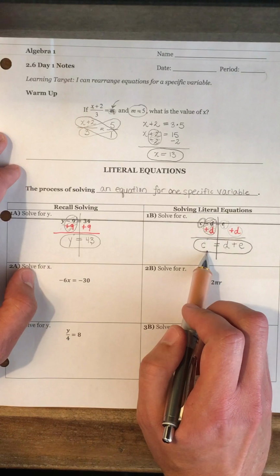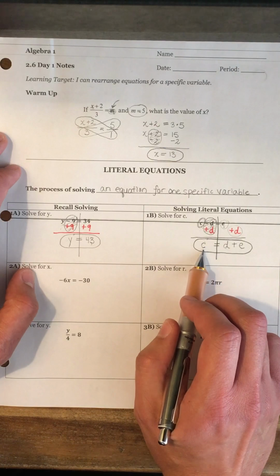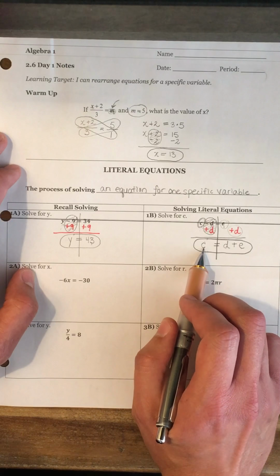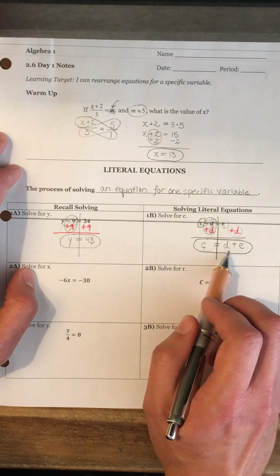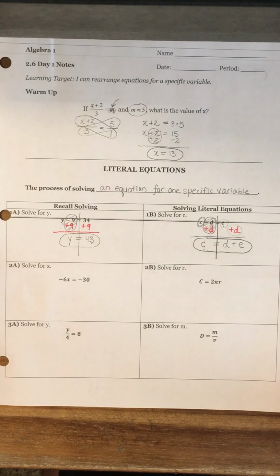However, with literal equations, there's just tons of variables. So what we're doing is we're not solving for exactly what c is. We're just solving for what c is in terms of the other variables. So that's what a literal equation is. It's just manipulating an equation using the rules that we've learned in one-step, two-step, and multi-step equations.